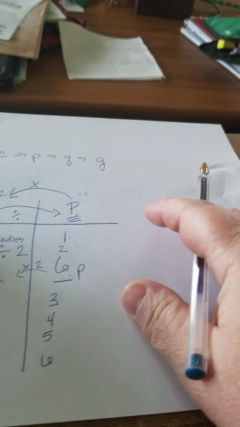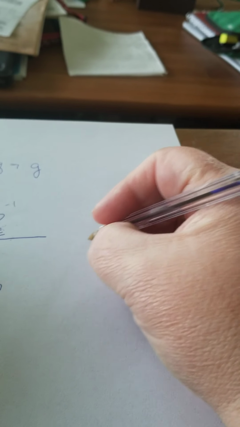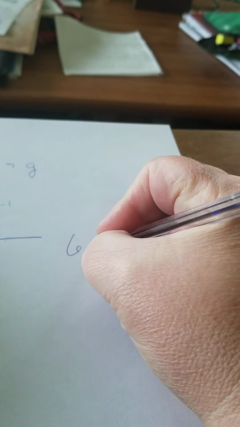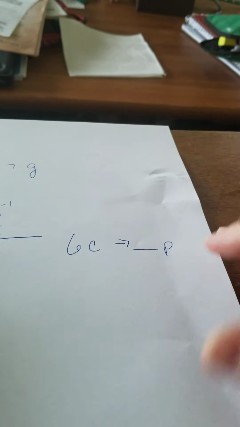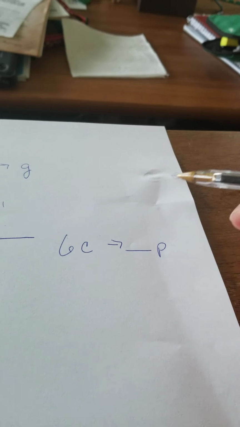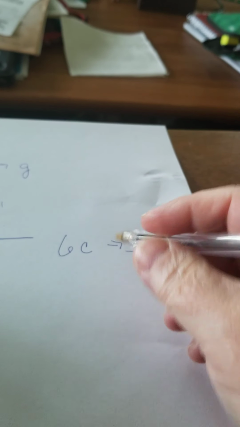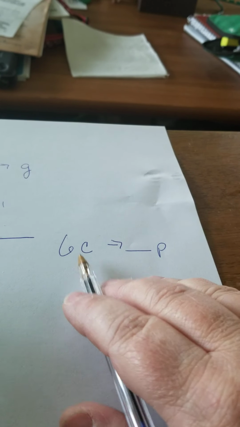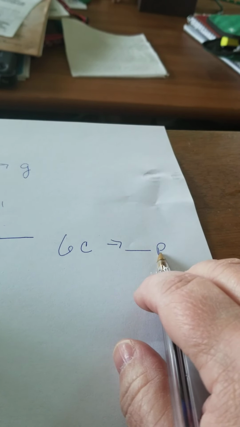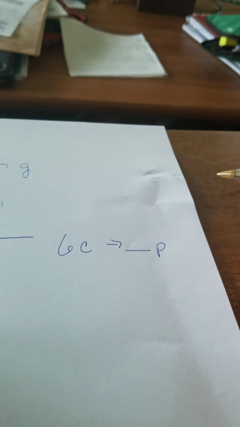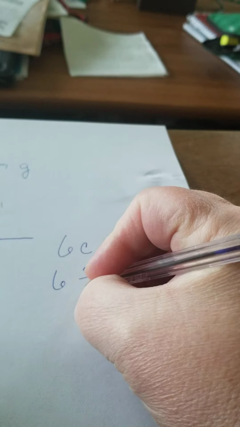All right, let's do a quick practice problem. Let's say I have 6 cups and I want to know how many pints. Two ways I can do it. I can make my T-chart, or I can remember, if I'm going from a small measurement, cups, to a bigger, pints, I divide. So 6, I need to divide.